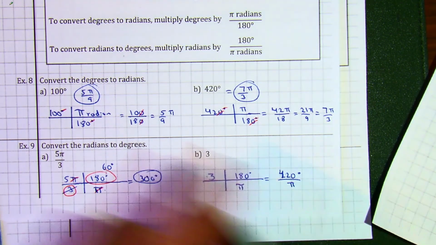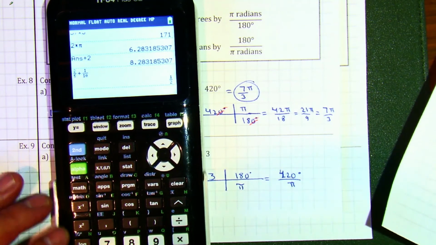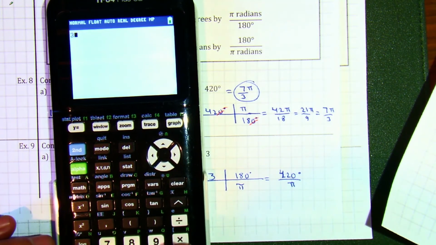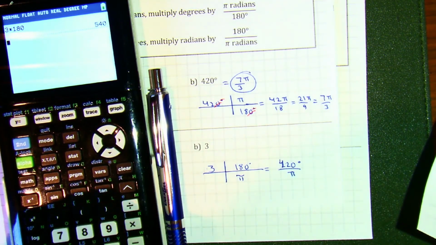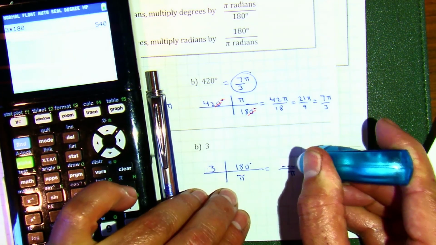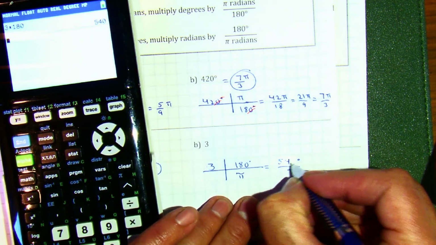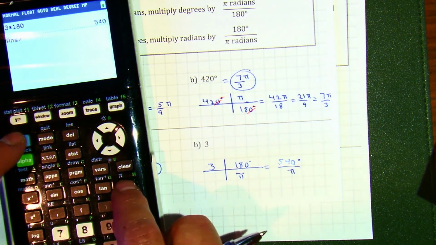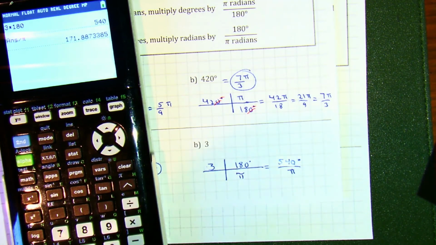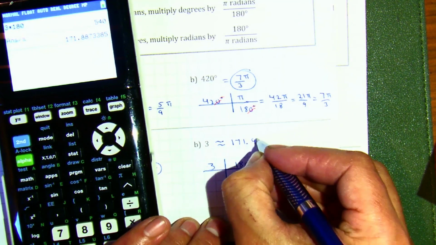And if I need an approximation, 3 times 180 is 540. So it'll be 540 divided by pi, and that'll be approximately 171.9 degrees.